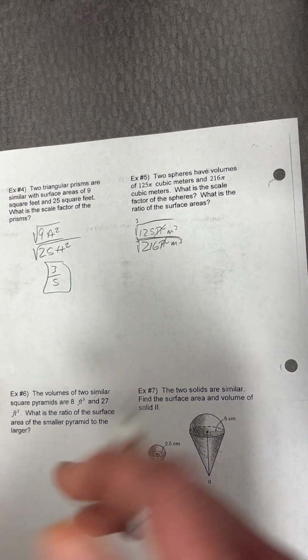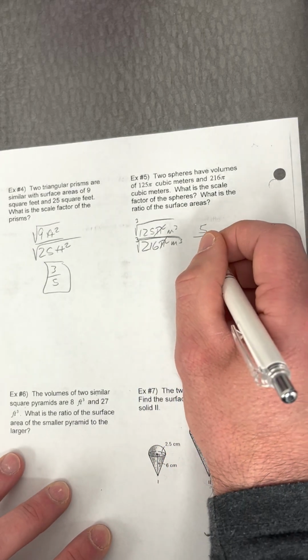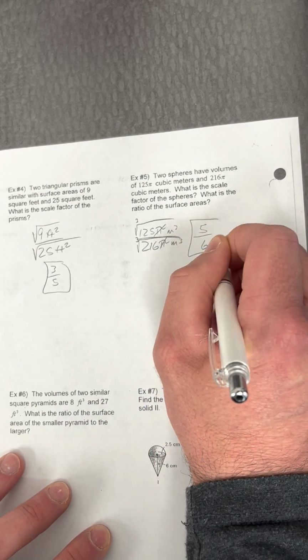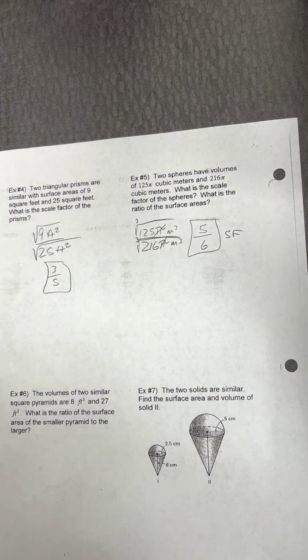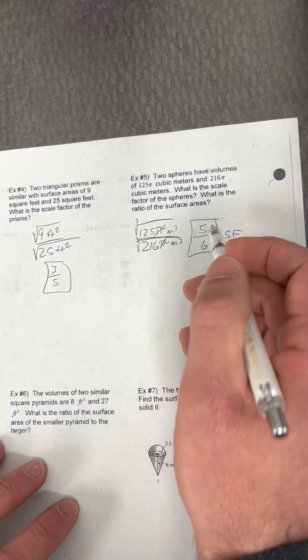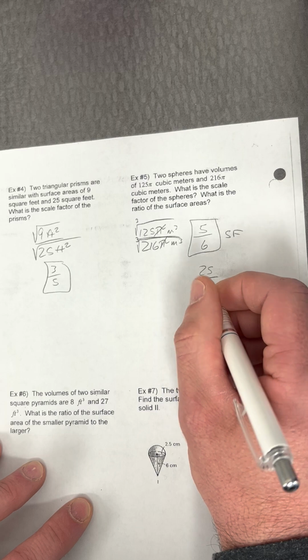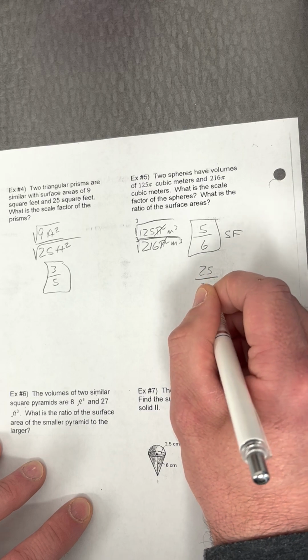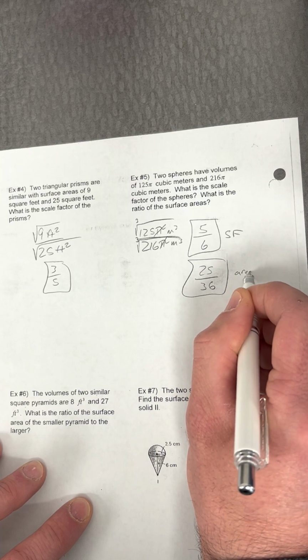And when you do the cube root of 125, you'll get 5. And the cube root of 216 is 6. So that right there is the scale factor. And then to find the ratio of the surface areas, we're going to take that and square it to get the ratio of the areas, or the surface areas. So that's the areas ratio.